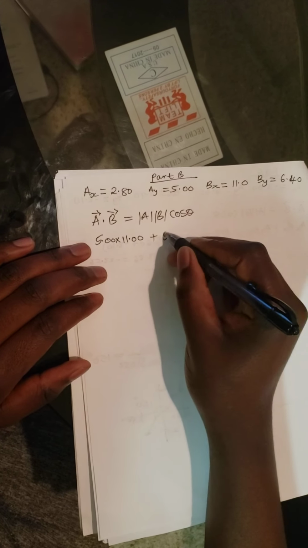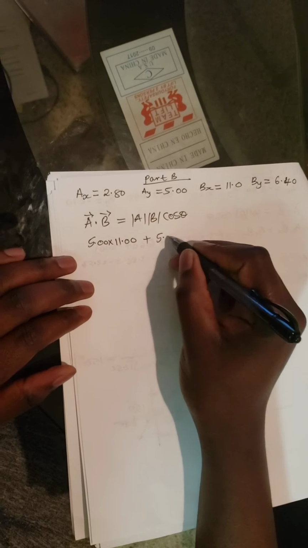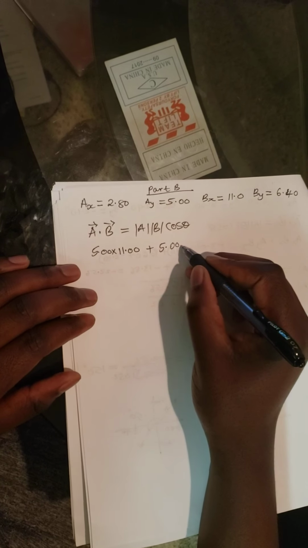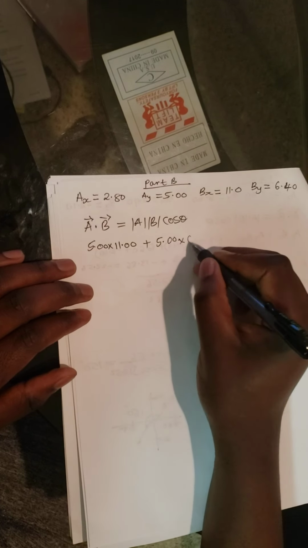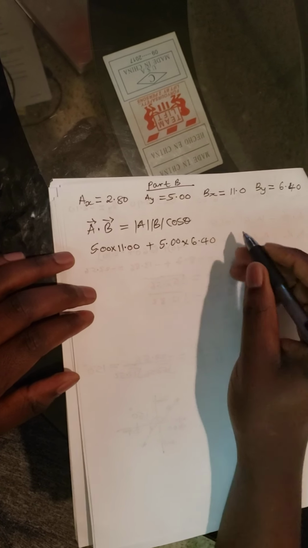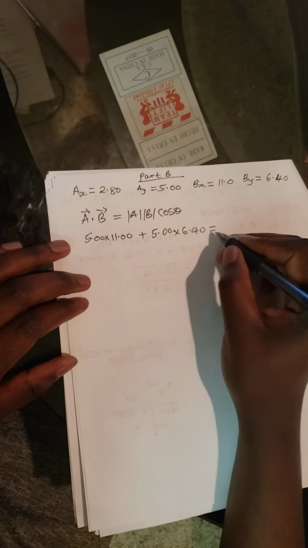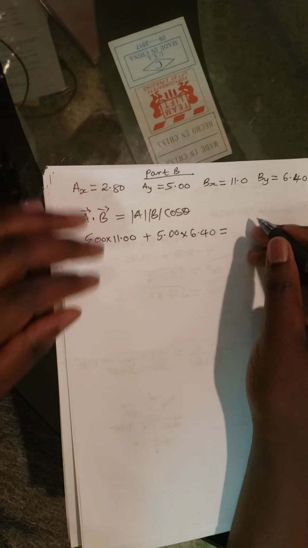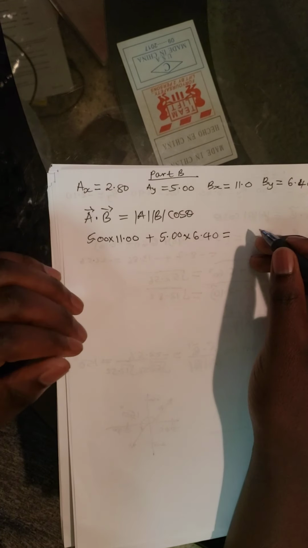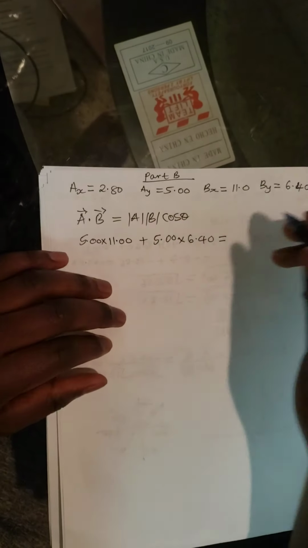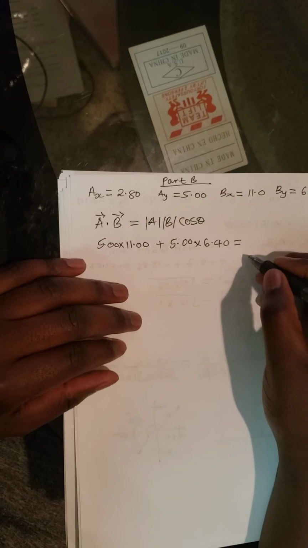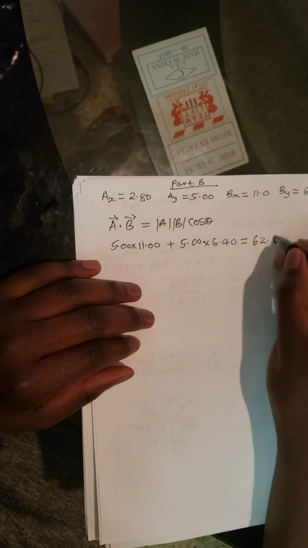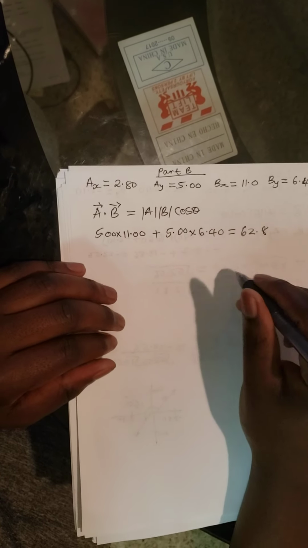That is 5.00 multiplied by 6.40, and when I do that, it gives me 62.8.